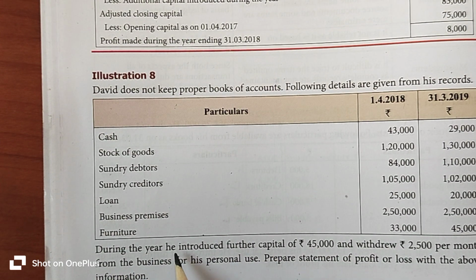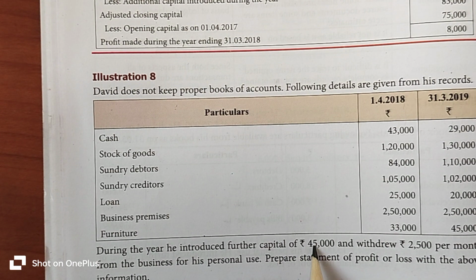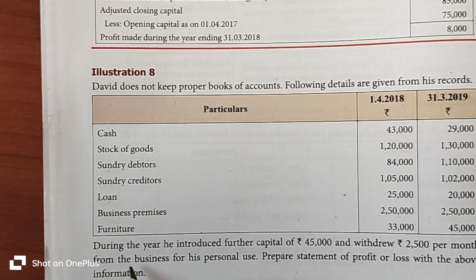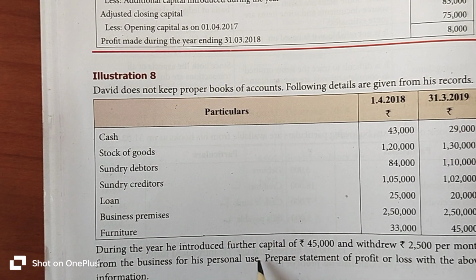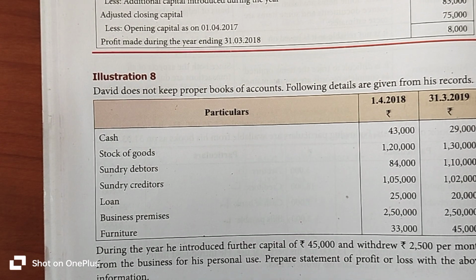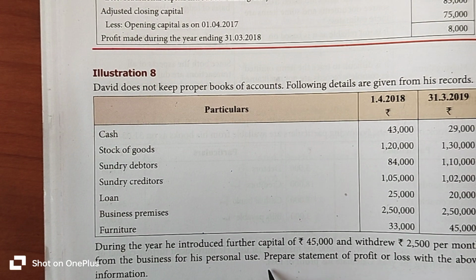And during the year, he introduced further capital of rupees 45,000 and withdrew rupees 2,500 per month from the business for his personal use. Prepare statement of profit or loss with the above information. So they have given the information. With that we have to prepare the statement of profit or loss.